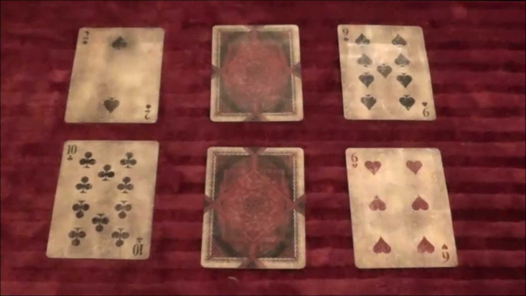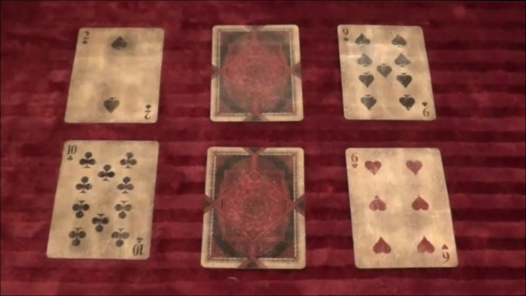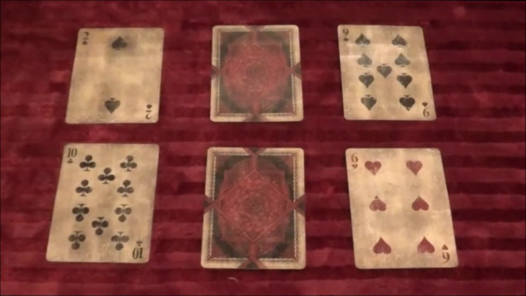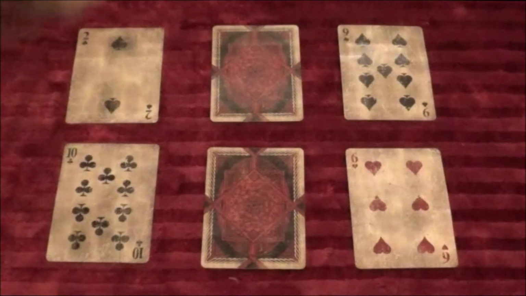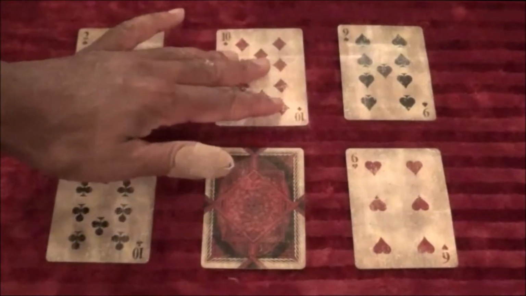Okay, so now what we can do is take a look at the answer. So now remember, let's come back to the question. So the question really was about whether Beth should stay with the company that she's at, or should she consider leaving and finding work elsewhere. Okay, so here's the answer. Top card. Here we have the Ten of Diamonds.